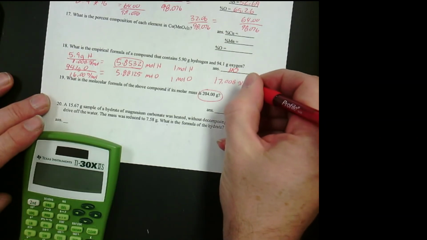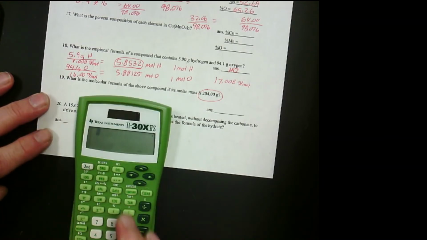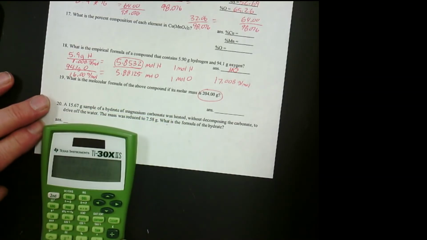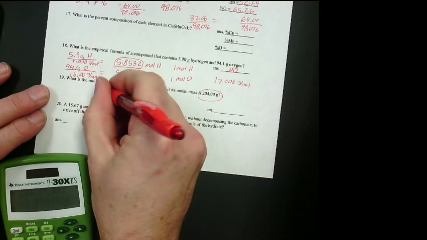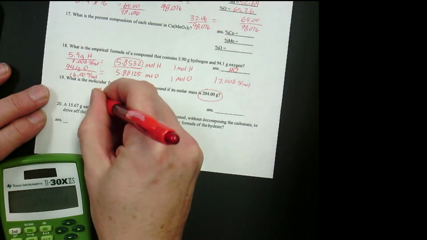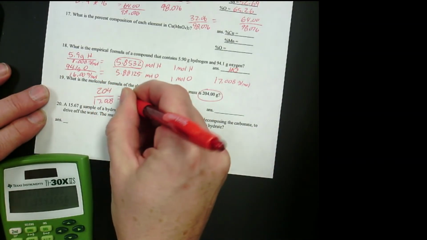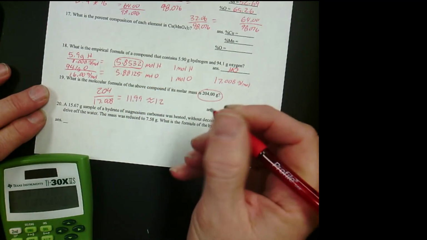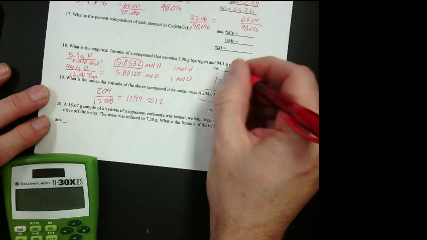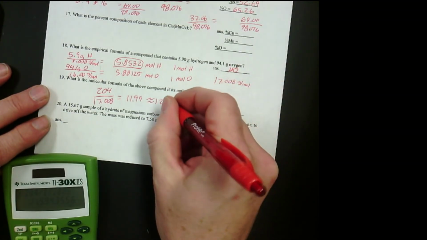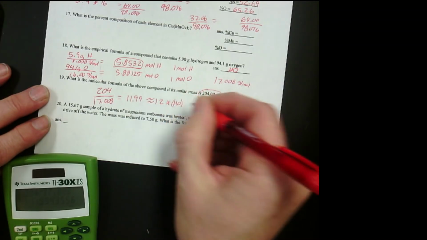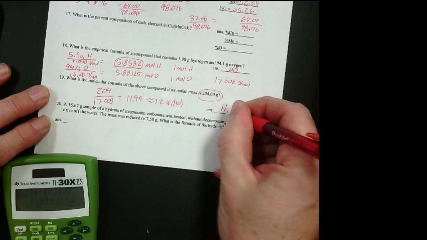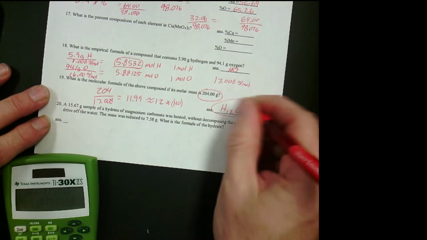Grams per mole. I'm taking this number, 204, divided by 17.008, and let me go ahead and write this out for you. 204 divided by 17.008 equals 11.99, which is really close to 12. So what that means is I'm going to take this formula, HO, and multiply it by 12. That means my answer is H12O12. So that's my answer.